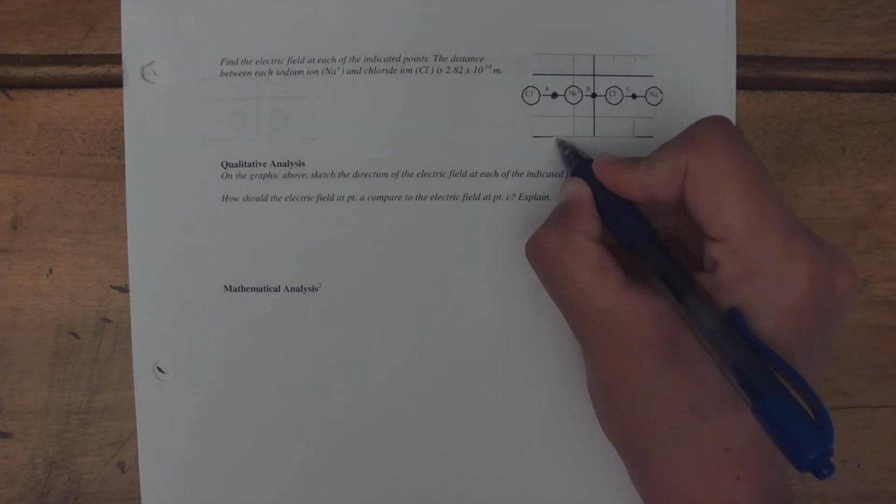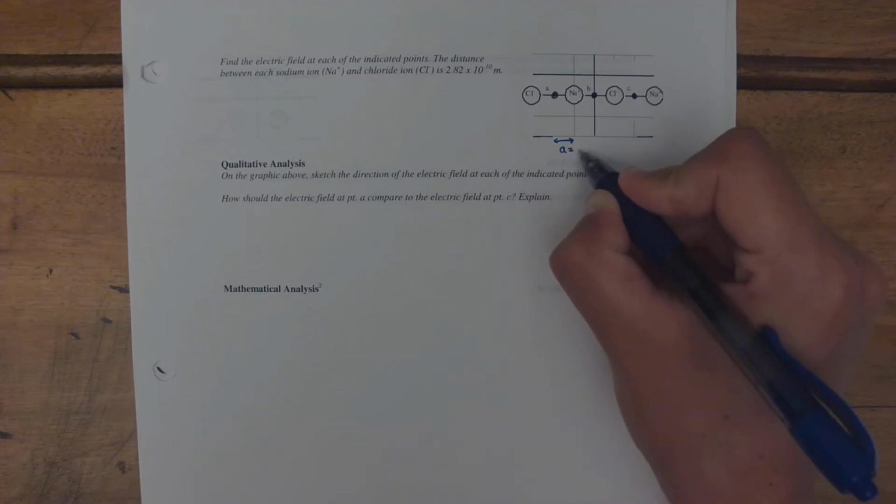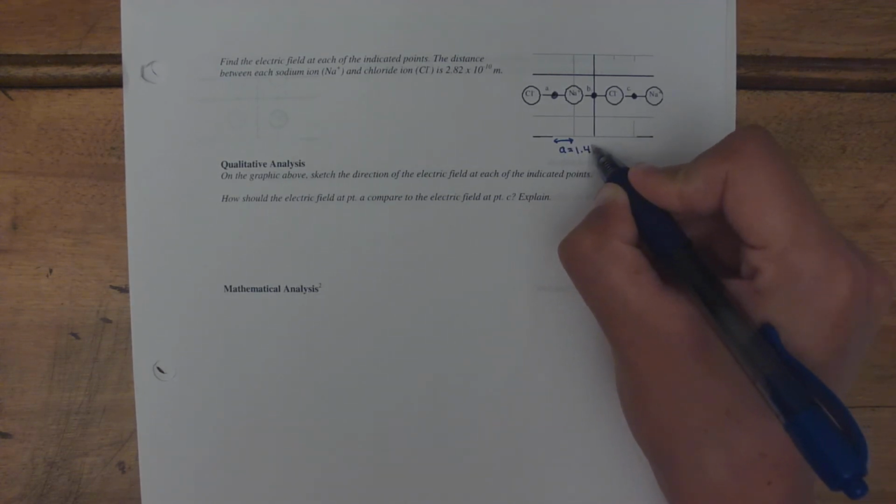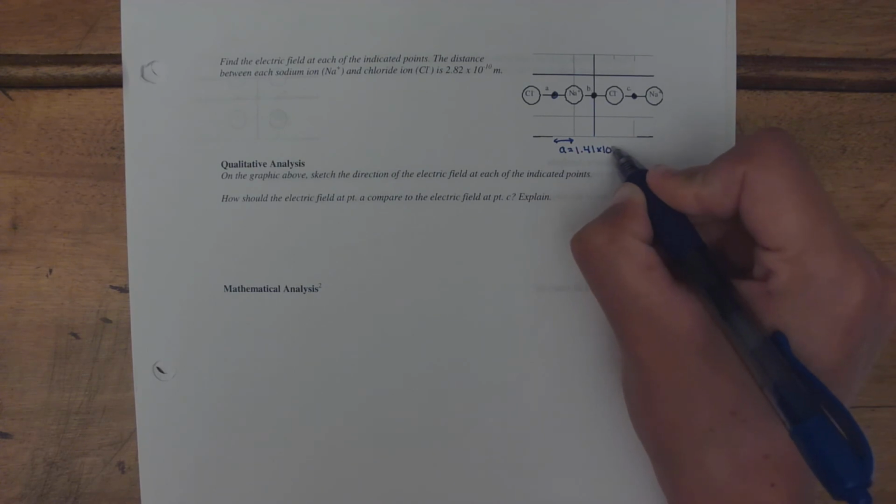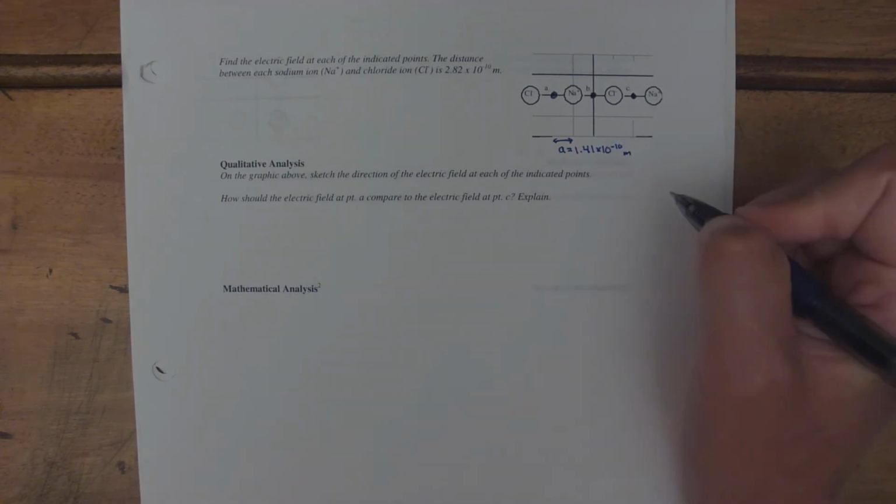This is problem 45, and in problem 45 we want to find the electric field at each of the indicated points. The distance between each sodium ion and chloride ion is 2.82 times 10 to the negative 10th meters. And just like we did in lab, I'm going to say that one block has a width A. That makes A equal to 1.41 times 10 to the negative 10th meters.